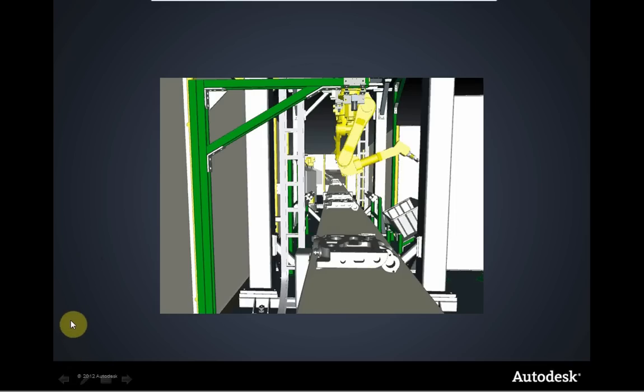Hopefully you'll be able to hear the sound on this and what Navisworks Simulate actually does.